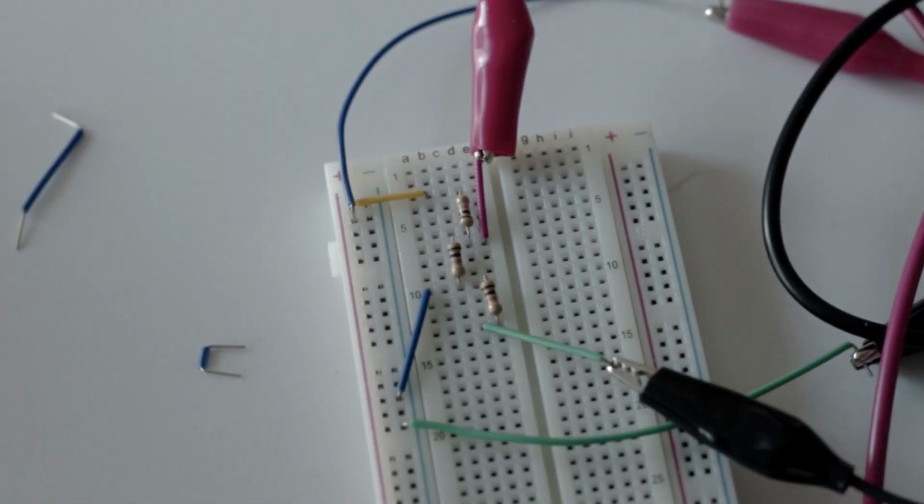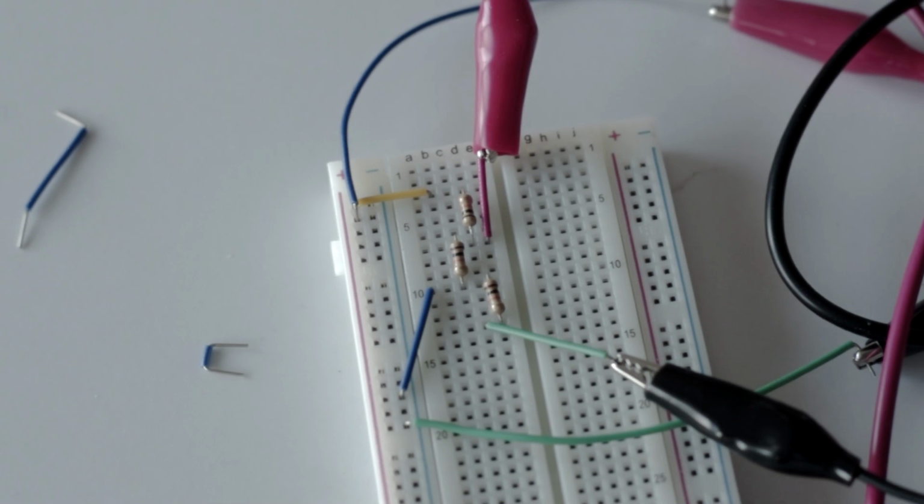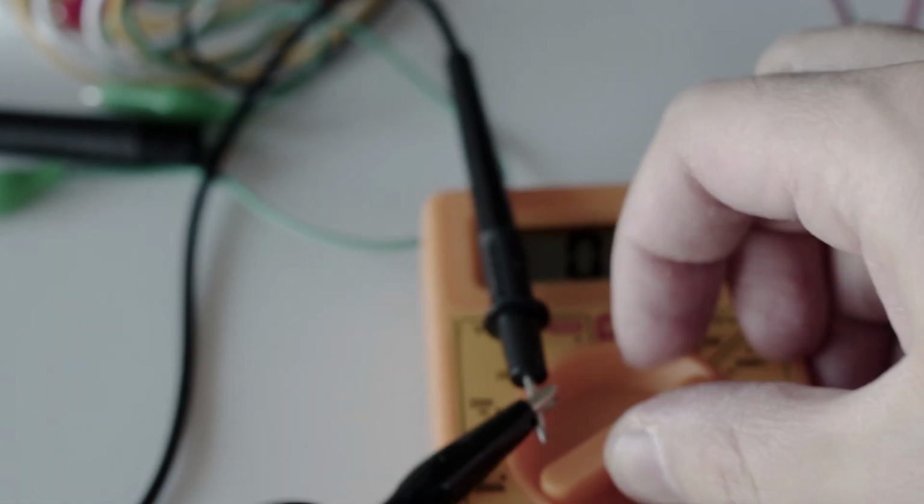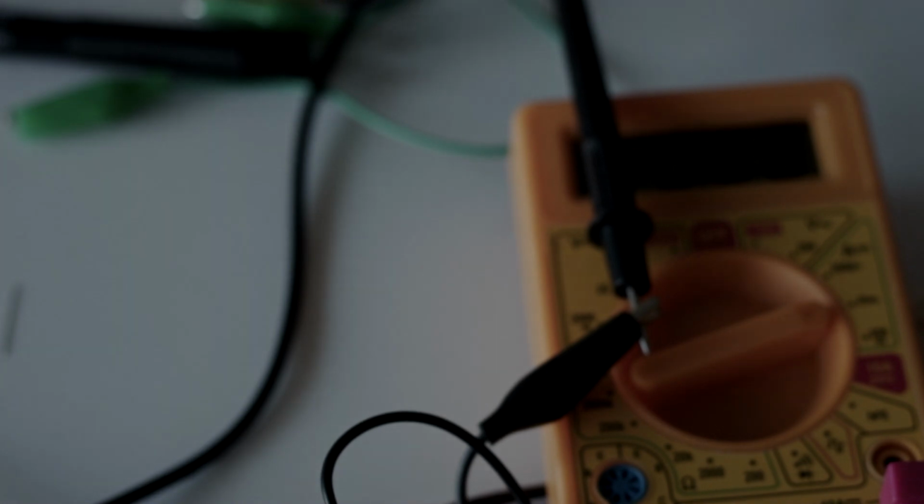Okay, so now let me open up the current measurements. What do we expect? 5 volts over... let's do the math quickly, actually let's do it together.